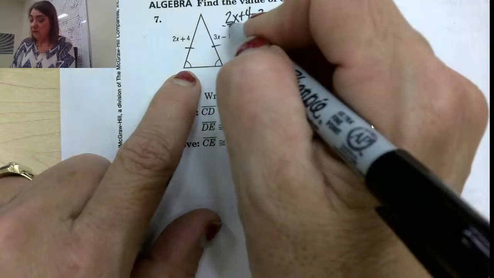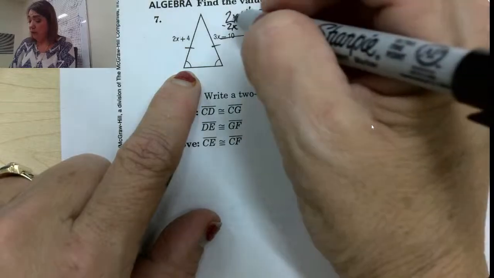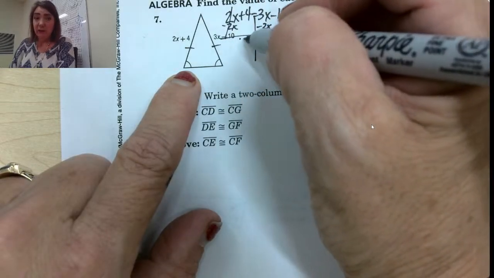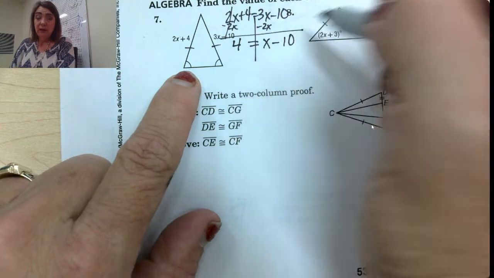Subtract 2x. And you could. That would be fine. It's not what I would do, but it wouldn't be wrong. Now what?